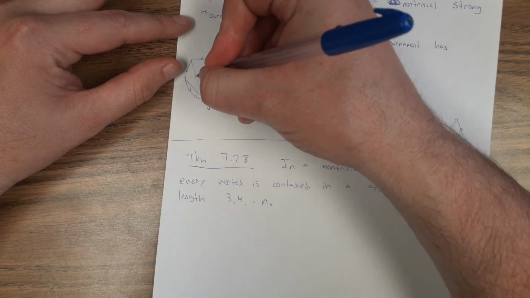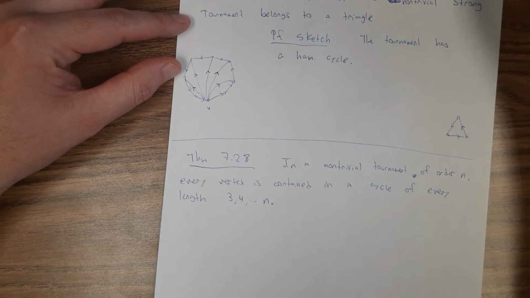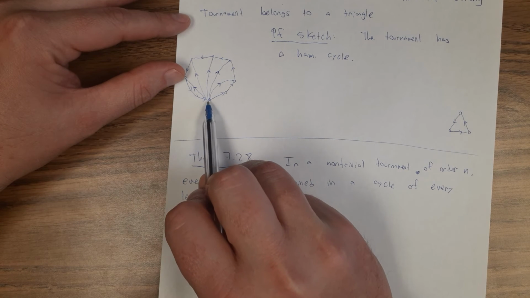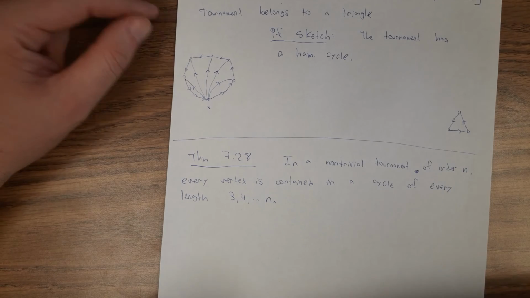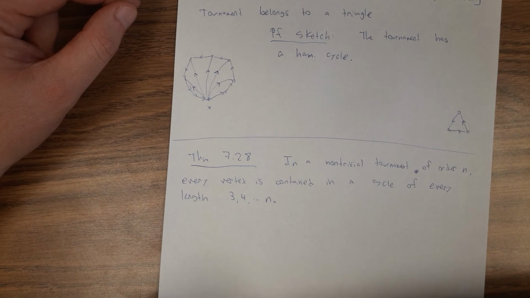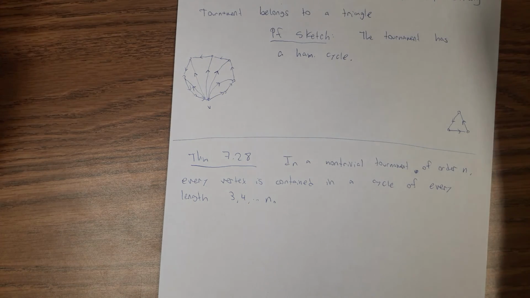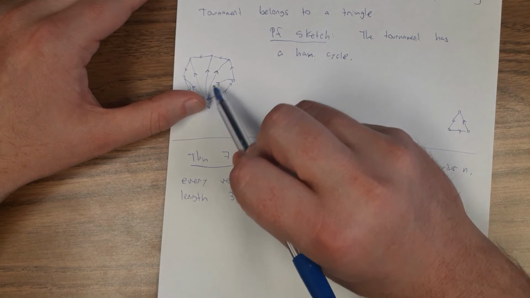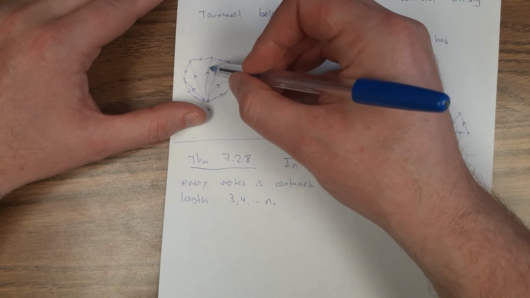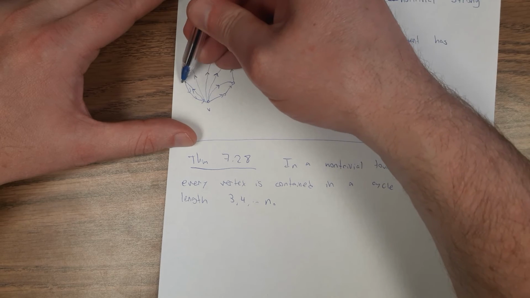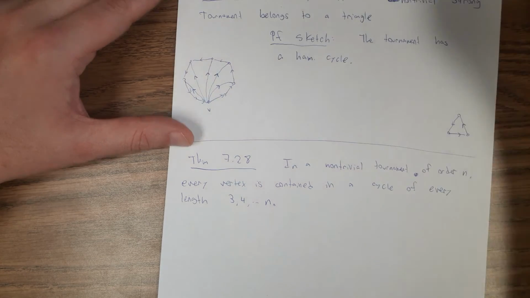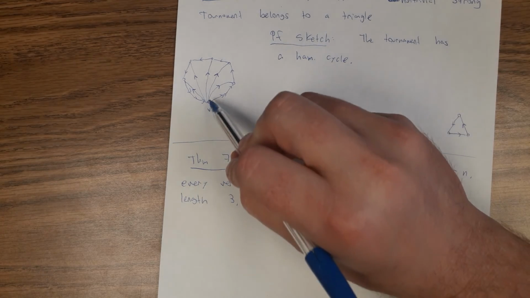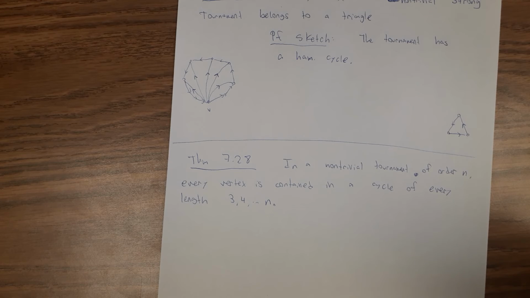And I keep concluding that these edges have to go away from V. But look, now I got to the end, and here's my triangle. So what this proof sketch basically shows is that either I'm going to find a triangle by examining the directions of these edges, or when I get to the end, I'm going to find my triangle. So any way I do it, I'm going to find a triangle that contains the vertex V.